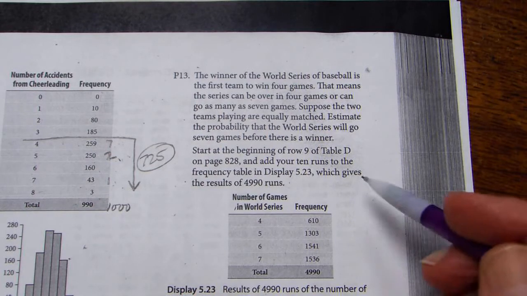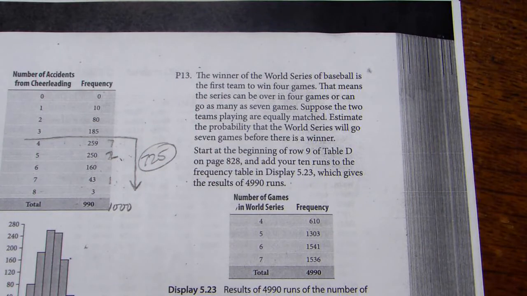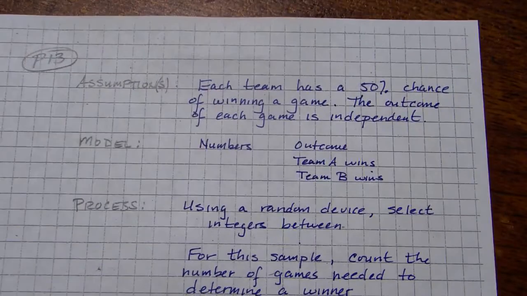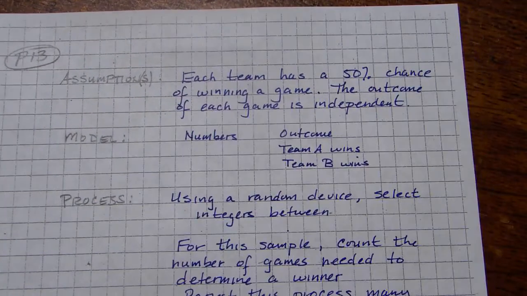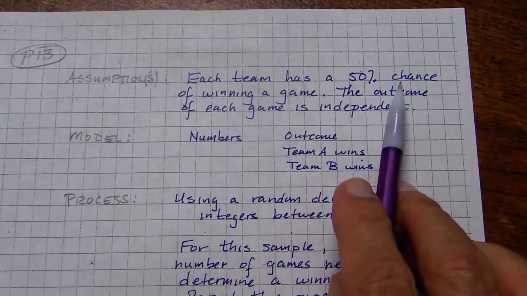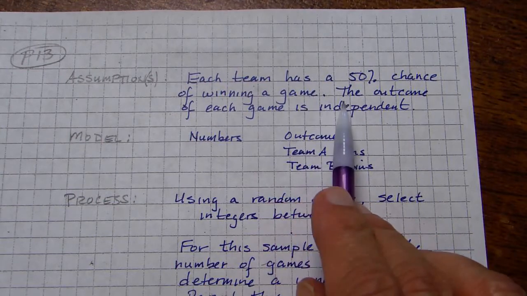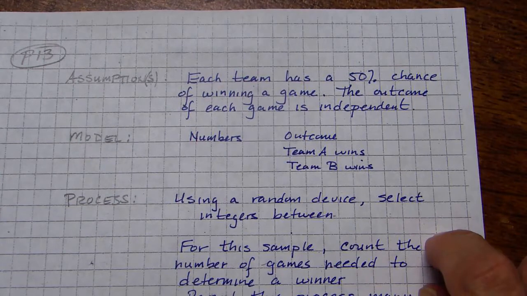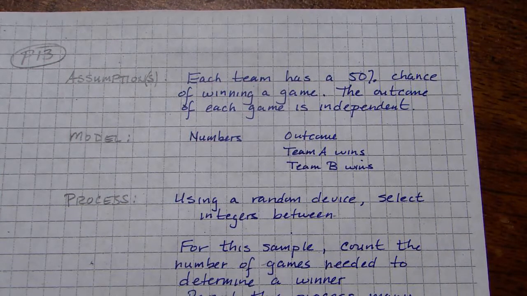So here's a little table, and the first thing we have to do is write up the simulation process. Okay, here we go. So let's lay this out. The assumptions: each team has a 50% chance of winning a game, and this is also important, the outcome of each game is independent. So if Team A wins Game 3, when we go into Game 4, both teams still have a 50% chance. What happened in previous games does not matter. So we're assuming independence here.